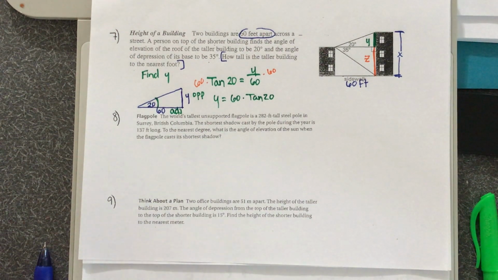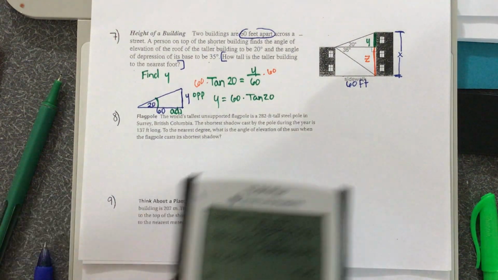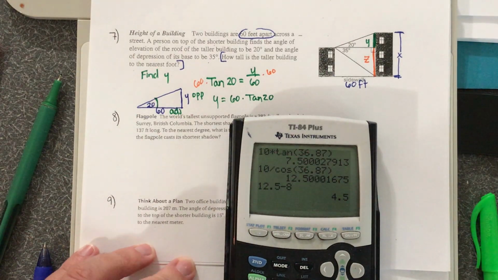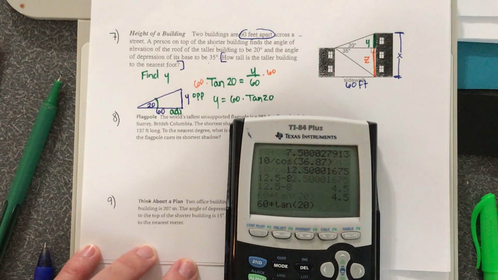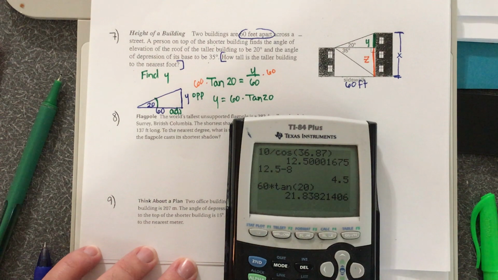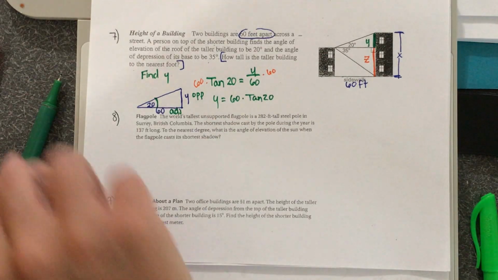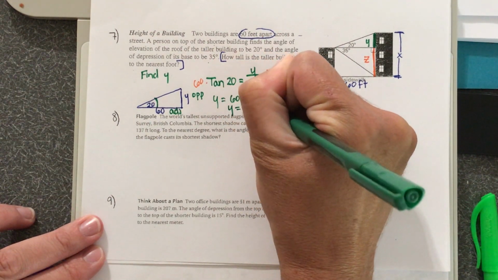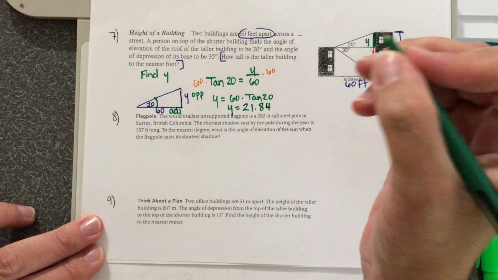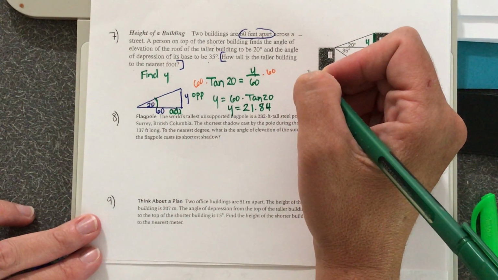When you type that into your calculator, 60 times tangent 20, you get Y to be 21.84. And that is in feet.